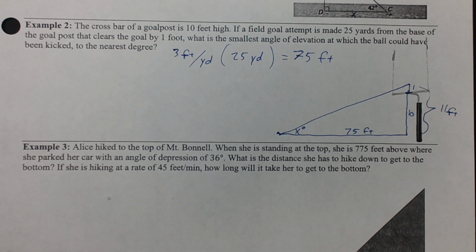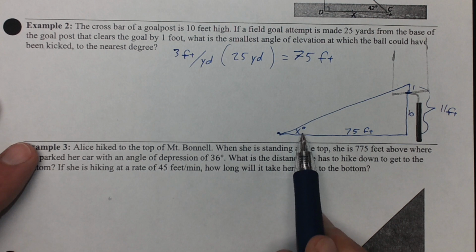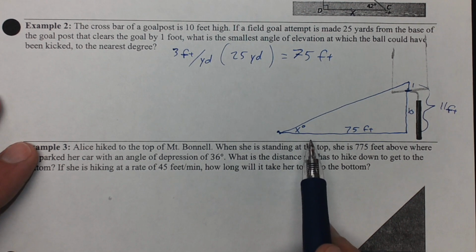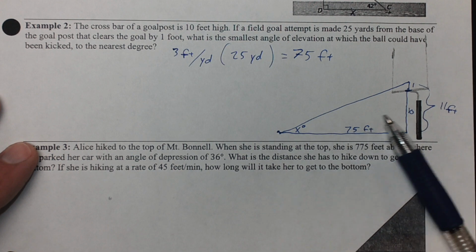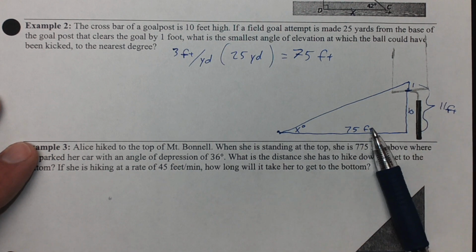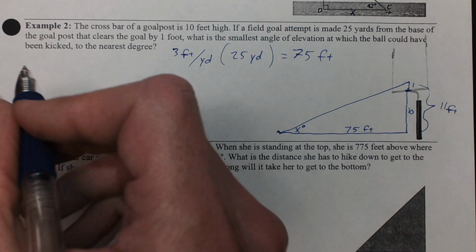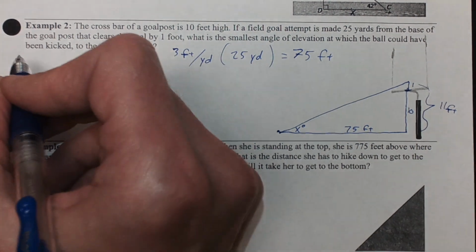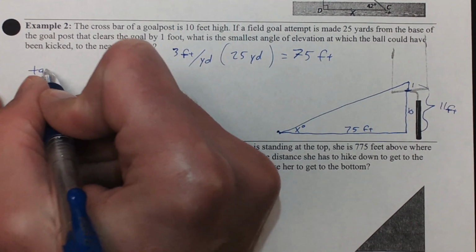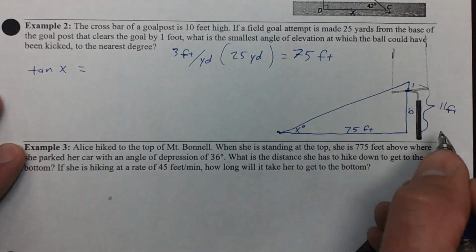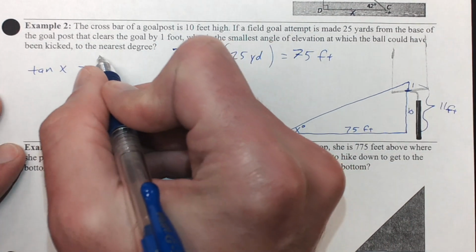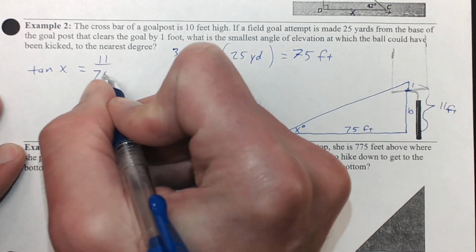Then what? We're looking for this angle x, actually. And what do we have? Again, the 11 feet happens to be the opposite side. 75 feet just happens to be the adjacent side. So for these first 2 examples, we're going to use tangent both times. The tangent of some angle x is equal to, this time, opposite 11 over adjacent 75.